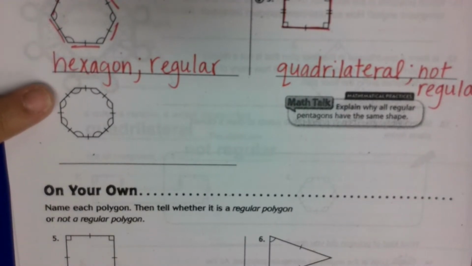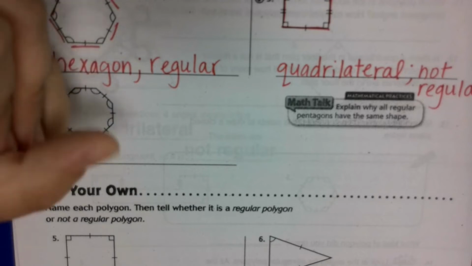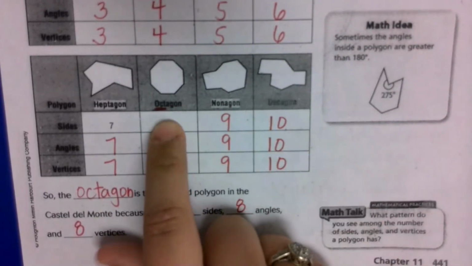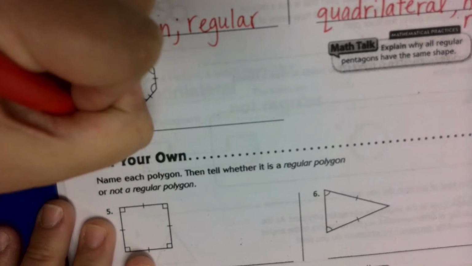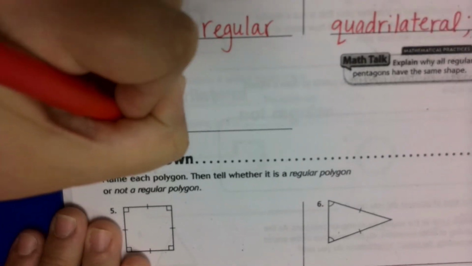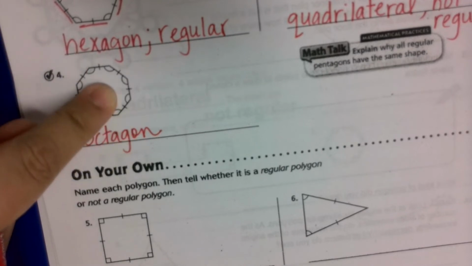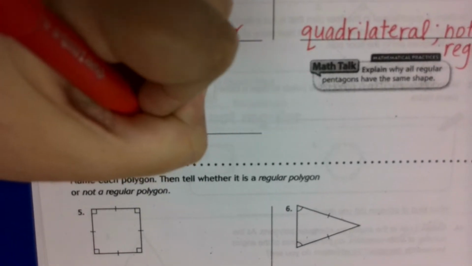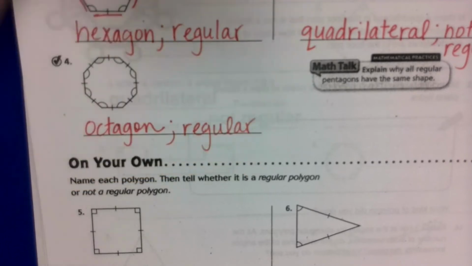Alright, and then when we look at this last one, we're going to count the sides, and I see 8 sides, and if I don't know what that's called, you can look back. An 8-sided polygon is an octagon. And all of our angles and sides are the same length, so we're going to say that it is regular.